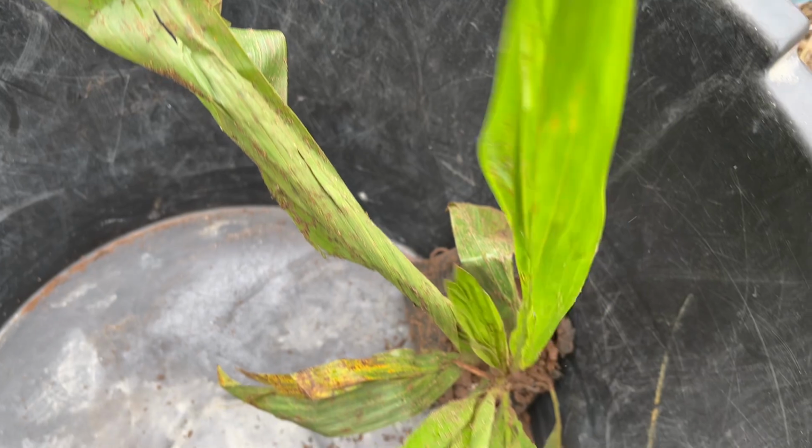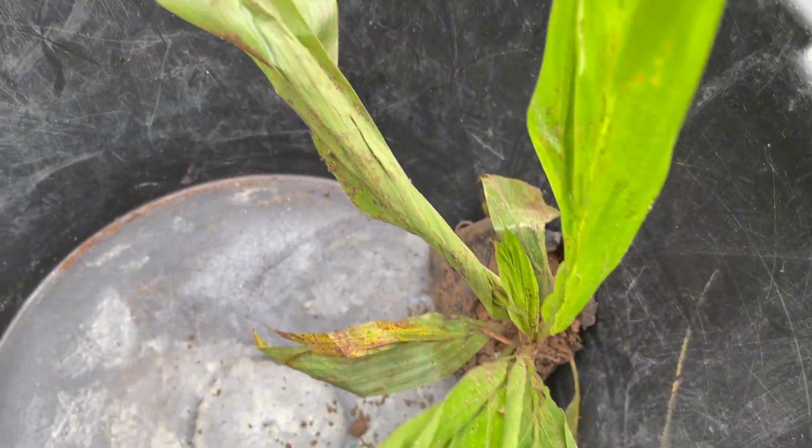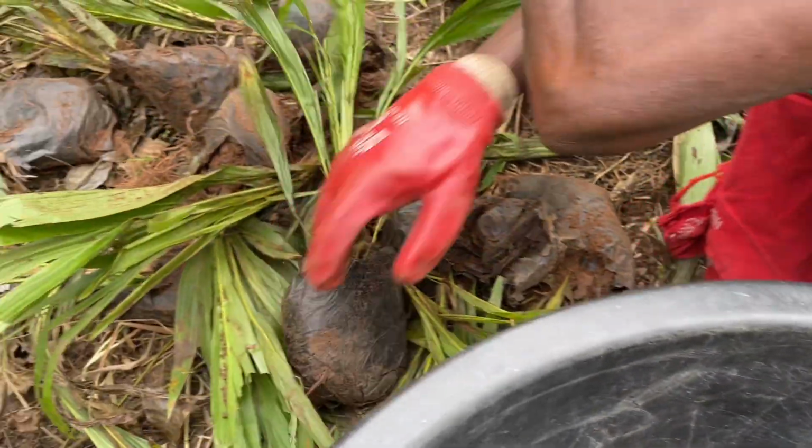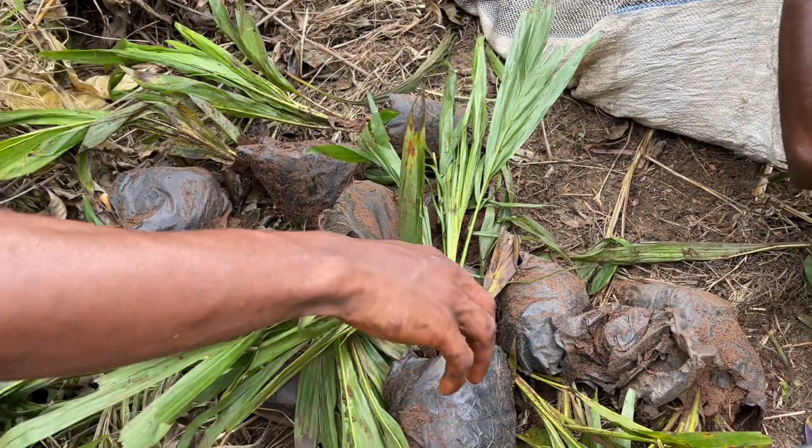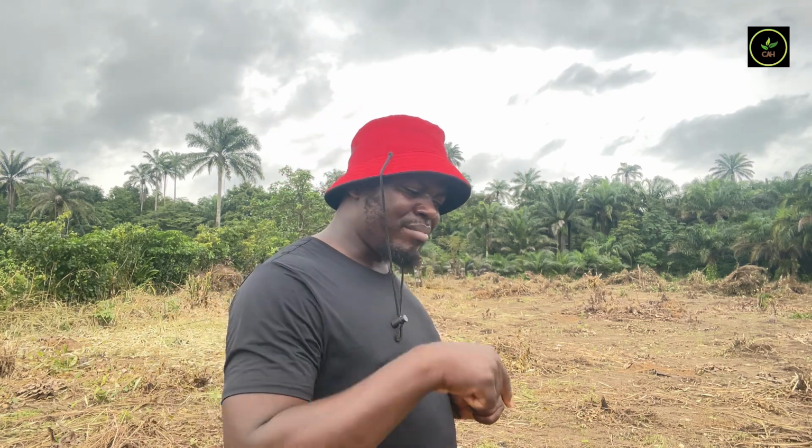After you've done the introduction of your manure, and like I said, I'm trying to tell you so you understand the essence of introducing manure into the already dug hole. Mind you, you are digging the hole below 30 centimeters.